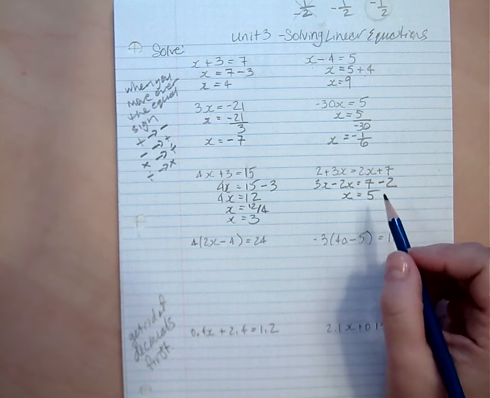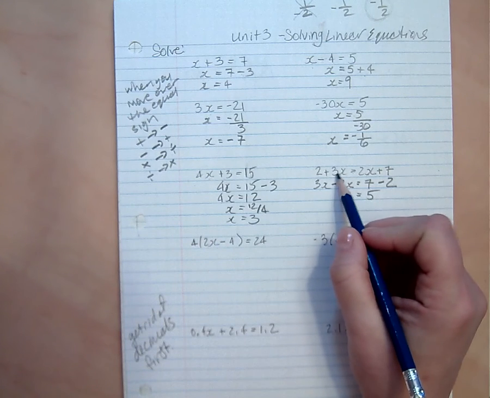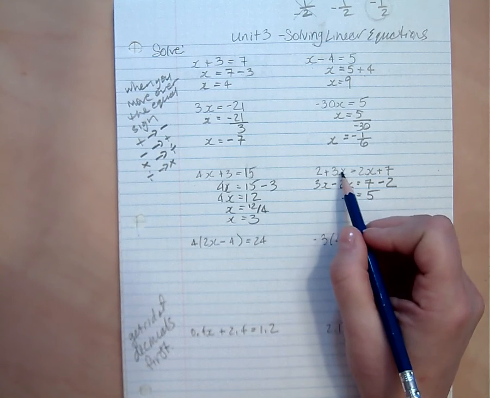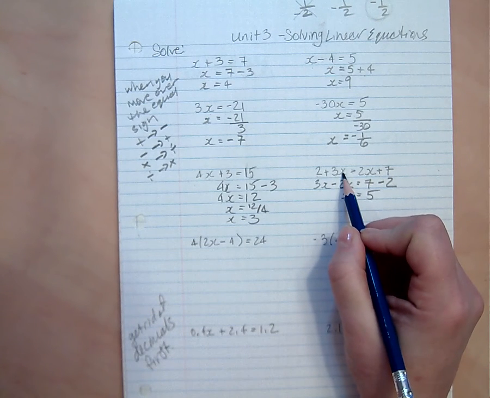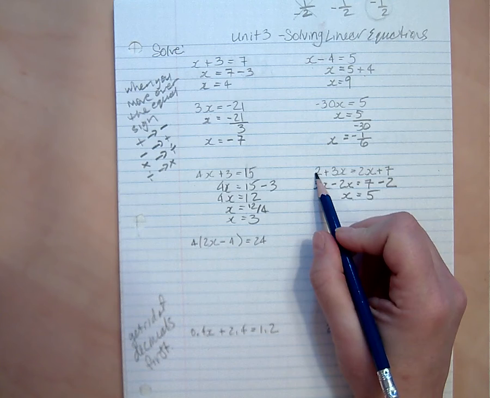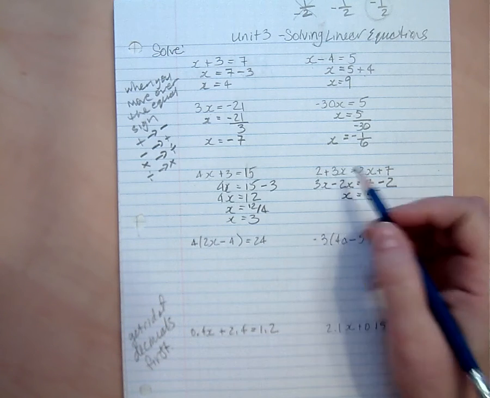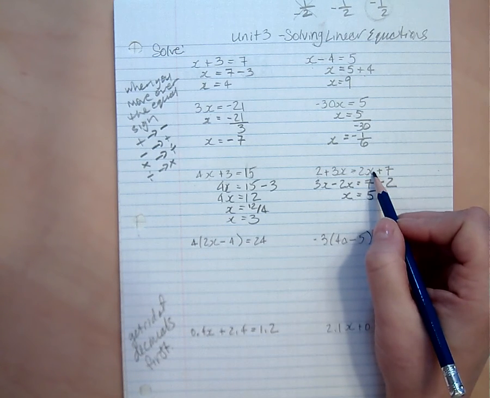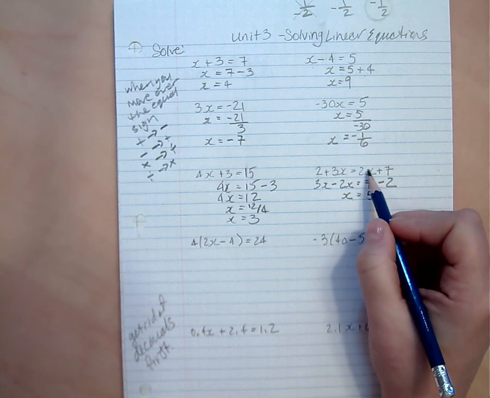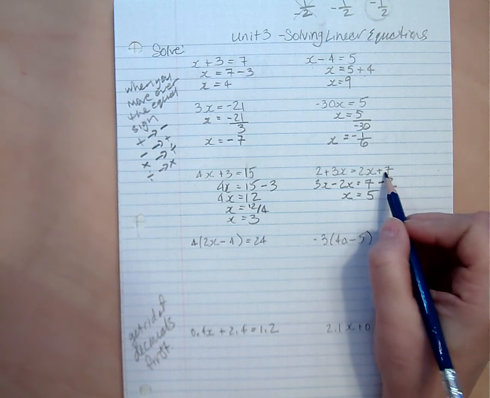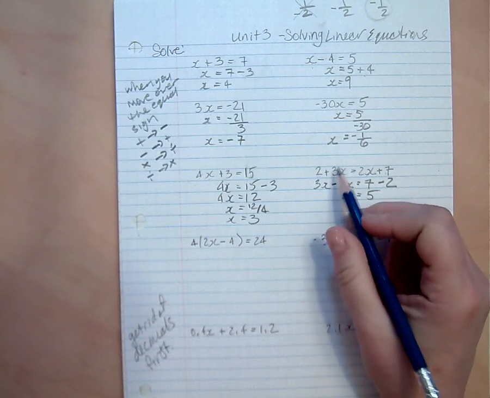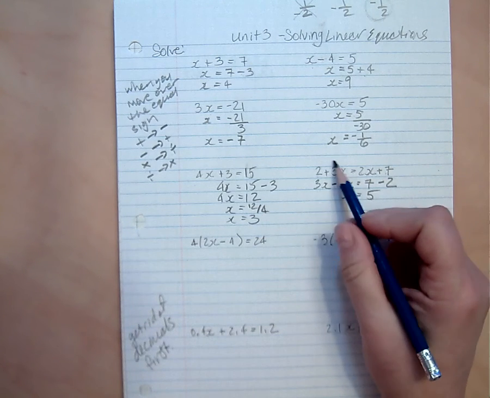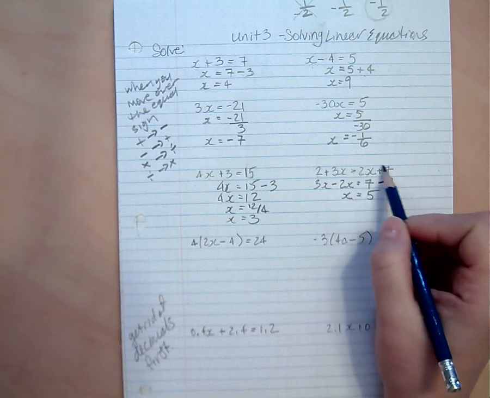We'll write it up another time. With x as 5, we know that we BEDMAS, we do multiplying before we add and subtract. So 3 times 5 is 15, and 15 plus 2 is 17. So this side equals 17. Let's see if this side equals 17. So this is 5 times 2 is 10, and 10 plus 7 is 17. So yes, x equaling 5 makes this side equal to this side.